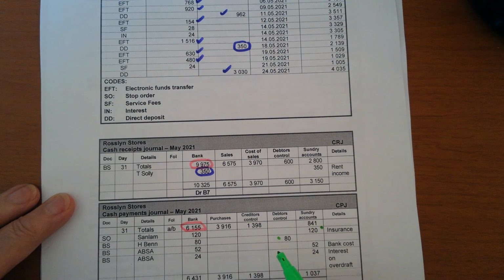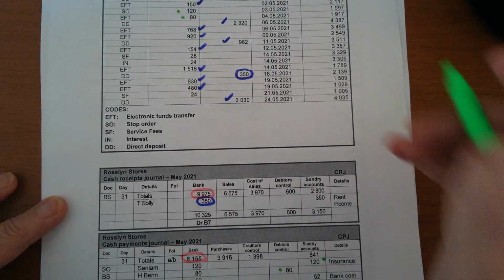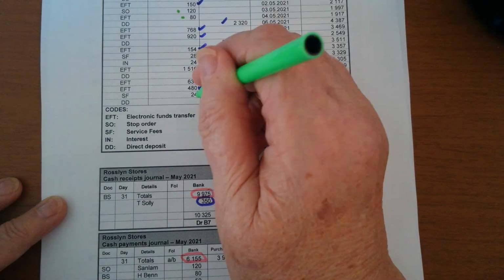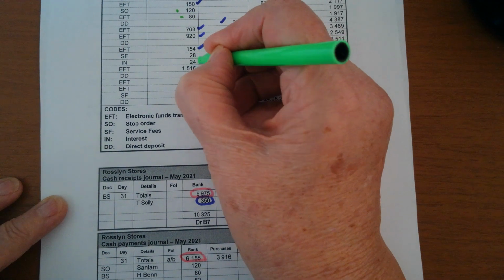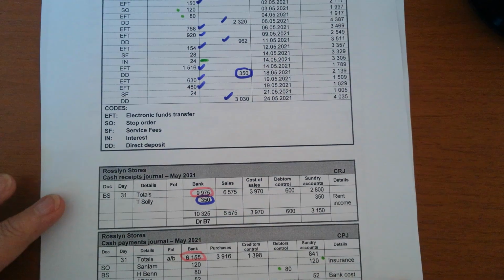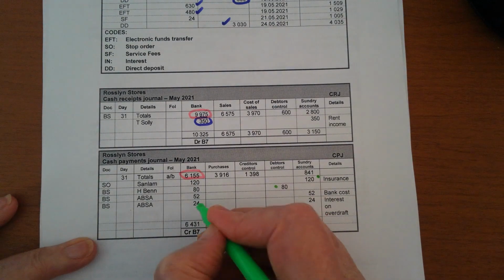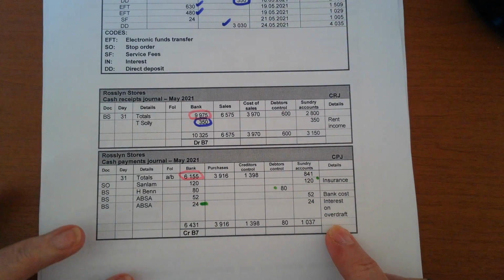For instance, they paid the account in full and then they returned goods, so we have to repay them. Then there are amounts for 28, 24 and 24. If you look, the 24 there is interest. So you keep interest separate, you never show it with the other amounts. So I will show the 24 Rand interest on overdraft.